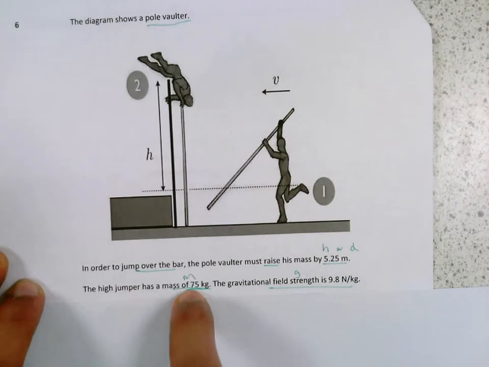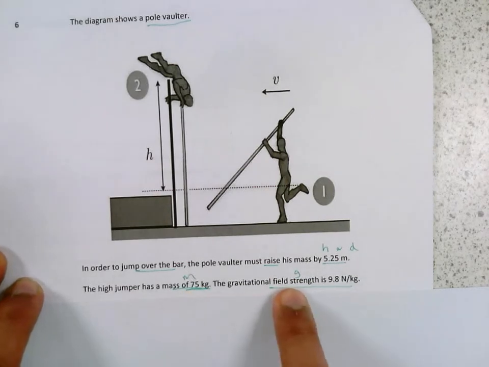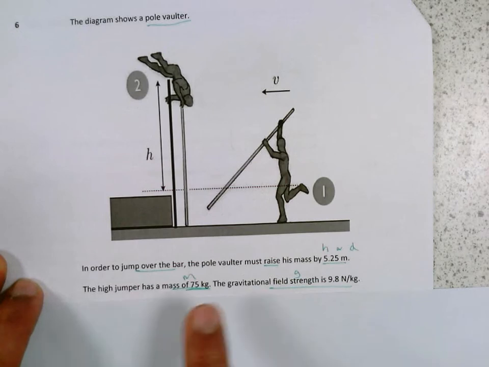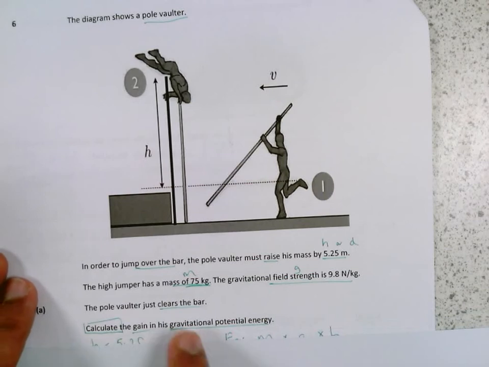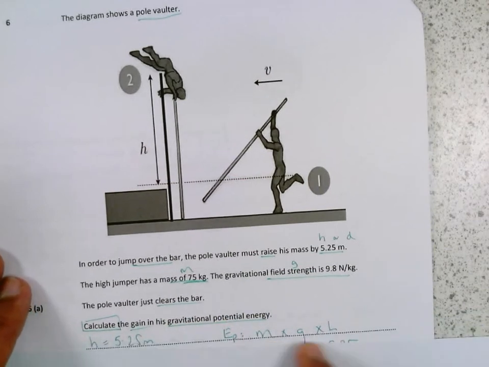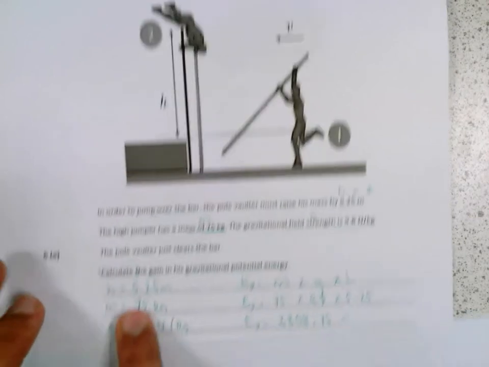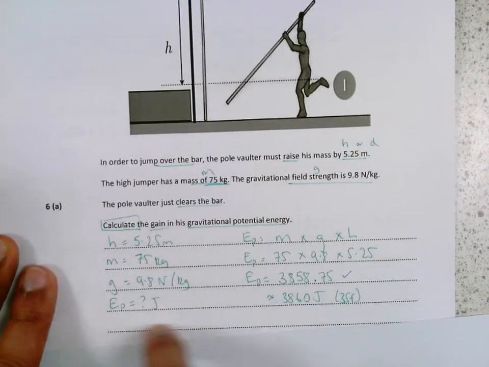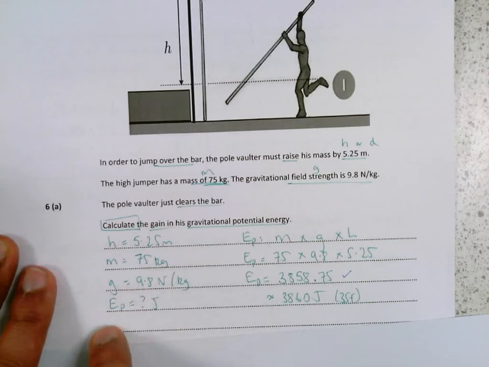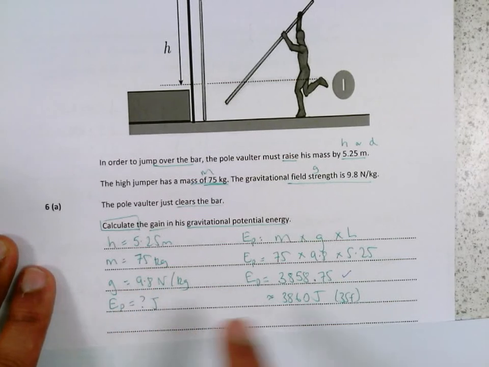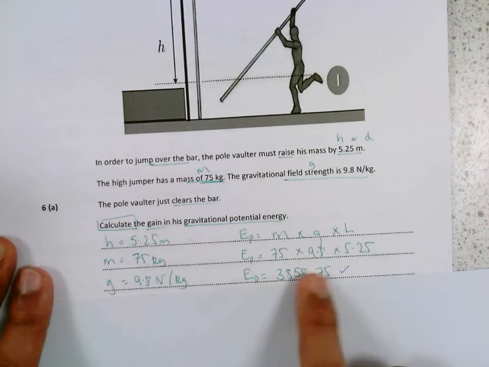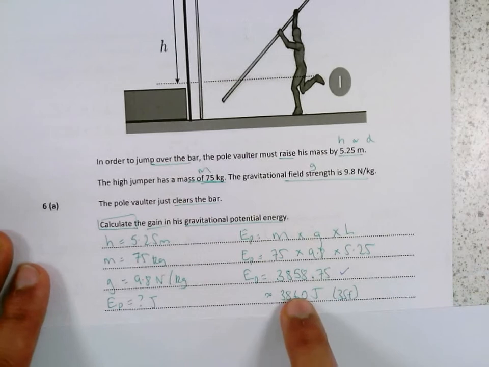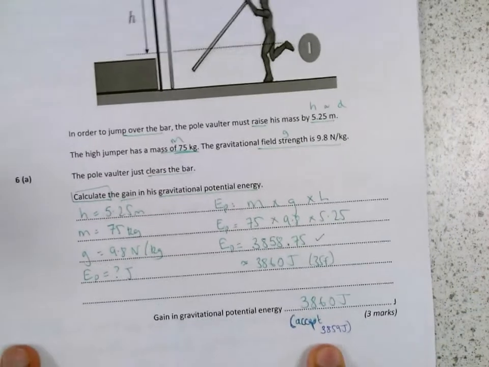In my formula, mass is 75, G is gravitational field strength. So I'm already thinking which formula has mass, gravitational field strength, maybe height or distance, and then it tells me calculate the gain in gravitational potential energy. So I know straight away what my formula is, but I'm going to list my values first. I'm trying to work out the number of joules of energy for the gravitational potential energy, and I should find my answer is 3,860 to 3 significant figures. Of course, this is the correct answer as well. It does not specify how many significant figures, so this is correct. If you said 3589, that would also be correct.